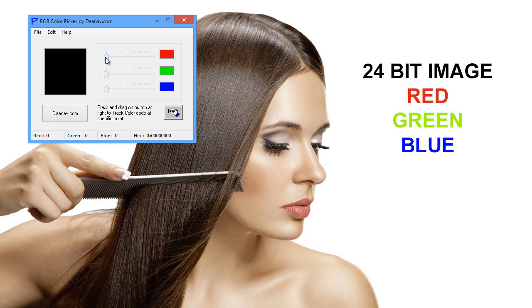Because we have these sliders and they don't go from 0 to 100%, they go from 0 to 255, and each slider works the same way. So if you count from 0 to 255, what you get is 256 different possible colors or shades of color per each channel. How do we get that number?